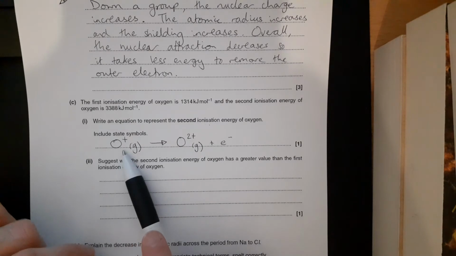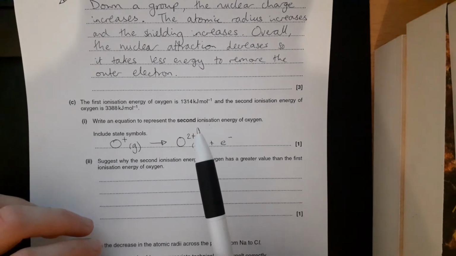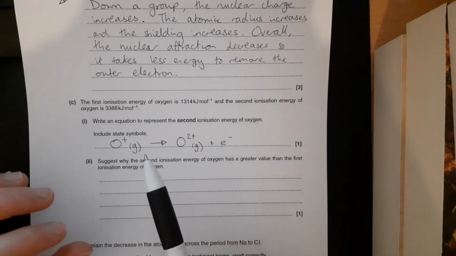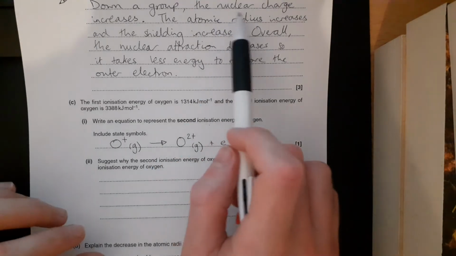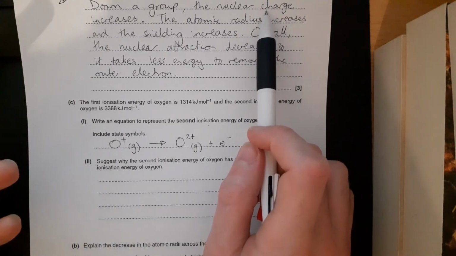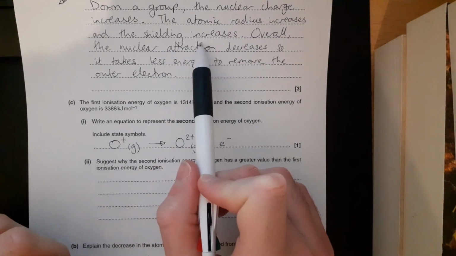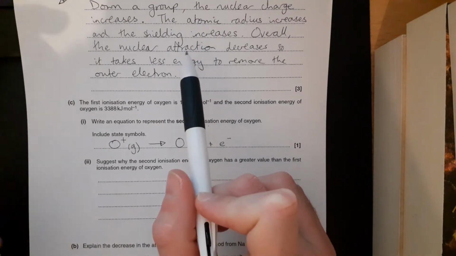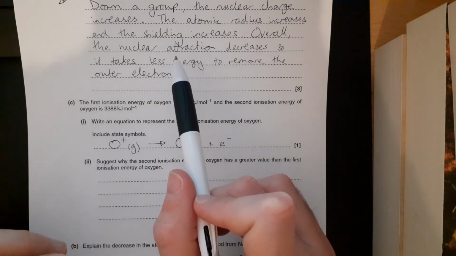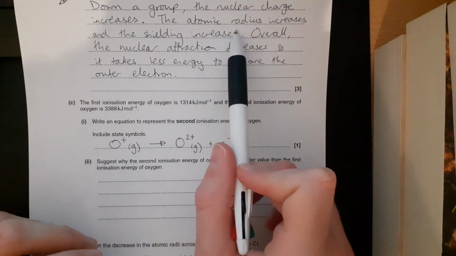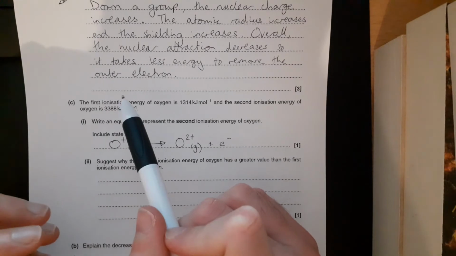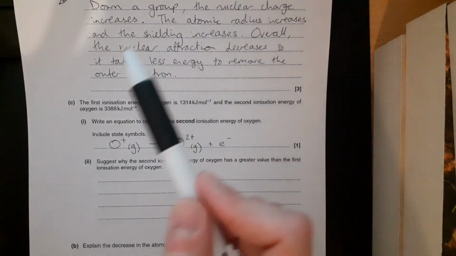So oxygen normally has 8 protons and 8 electrons. If I take an electron away, I've now got 8 protons attracting only 7 electrons. So they're all going to be attracted a little bit more. And in terms of the factors that we talked about, the nuclear charge hasn't changed, still 8 plus. The shielding hasn't changed because they're in the same shell. You could argue that removing one from that shell is going to reduce the shielding a little bit, but not really. I think the main factor we can talk about is the radius is going to decrease. Because if I've now got only 7 electrons being attracted by 8 protons, they're going to be attracted a bit more and they're going to shrink inwards a little bit.